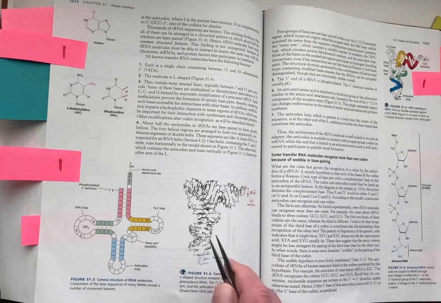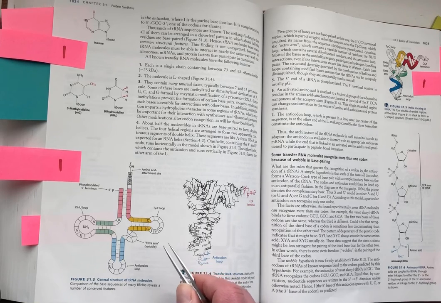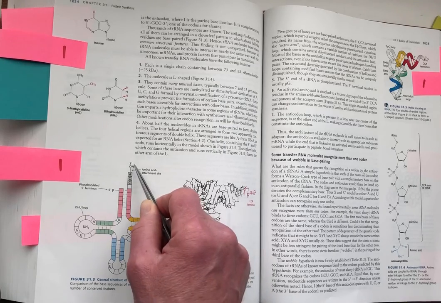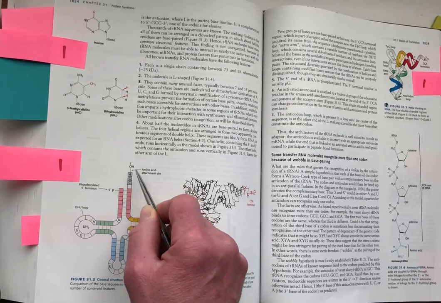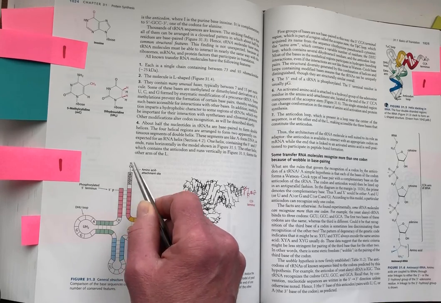And the job of making sure that things are accurate relies on the structures of tRNAs, and there are several representations of these tRNAs. Figure 31.3 emphasizes the stem loop structures, and the 3' hydroxyl group. This is where chemistry is happening. The amino group of the amino acid will get attached here.